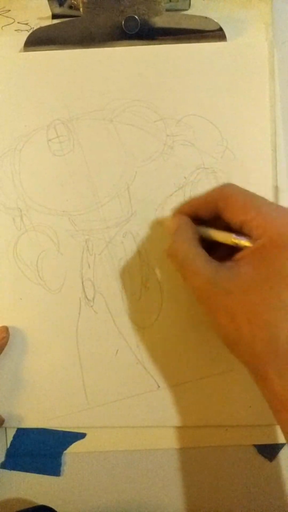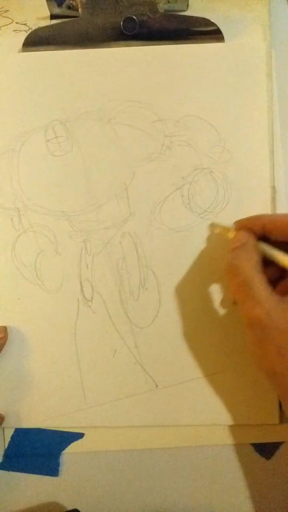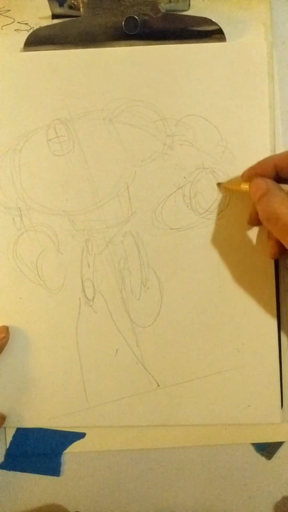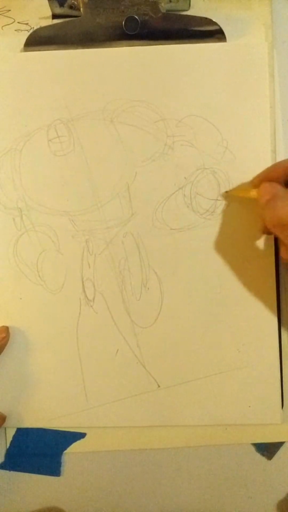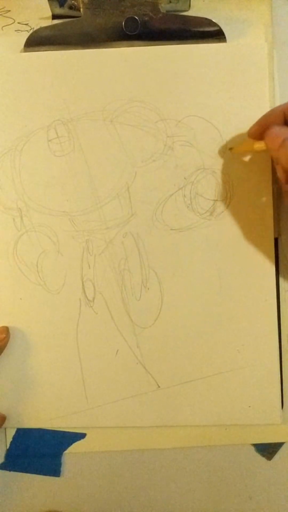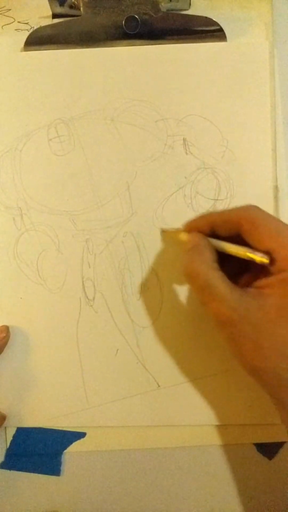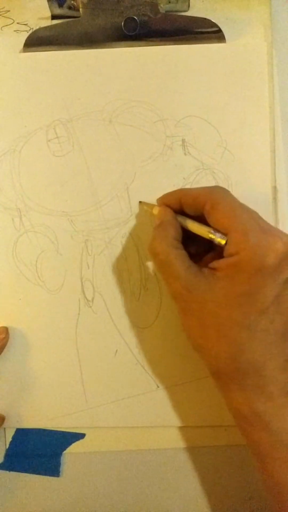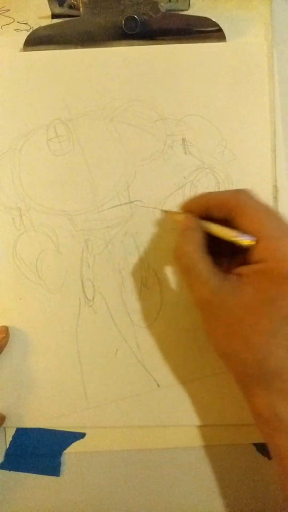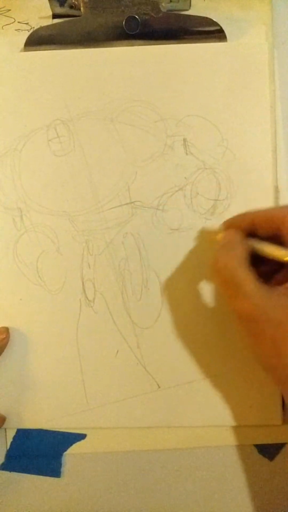And try to draw us. She's kind of jumping forward at the viewer, or at some threat that's in front of her. Put her hand right here, and shoulder here, and other arm here. She's kind of lunging forward, jumping at you.